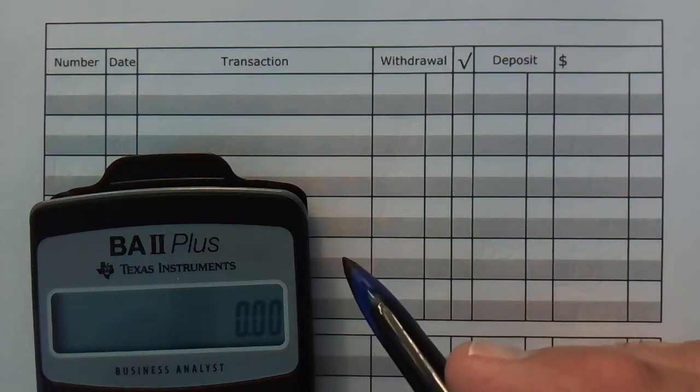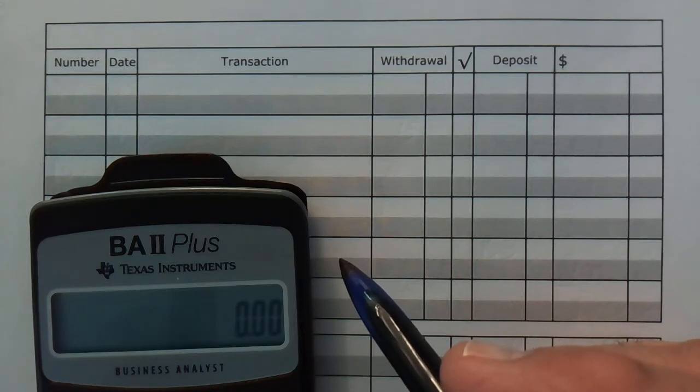This is Professor Capko, and today I'm going to show you how to avoid bank overdraft fees. If you follow this method, you will never be charged a bank overdraft fee again.